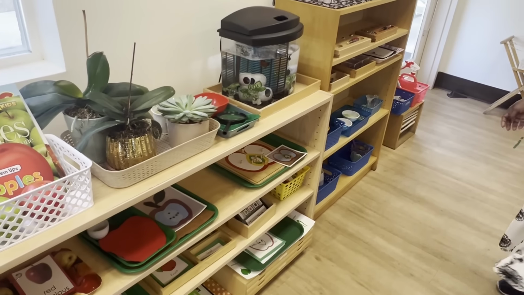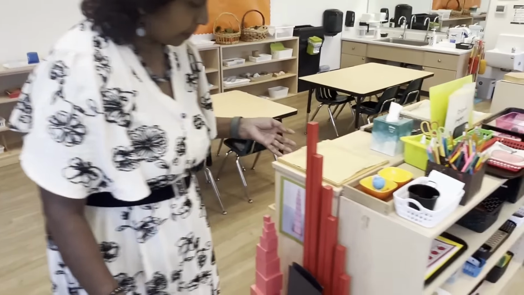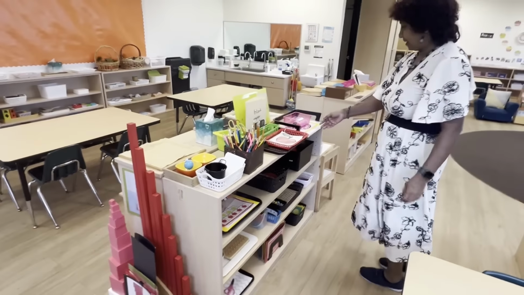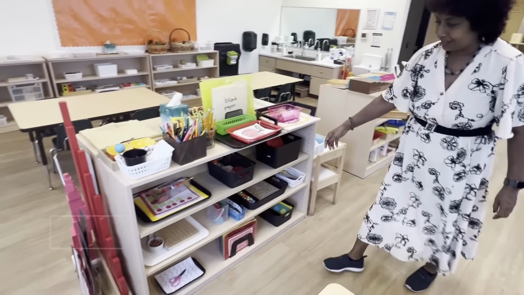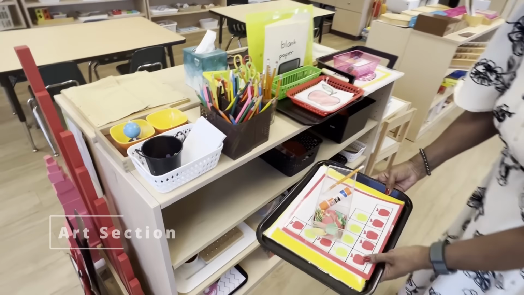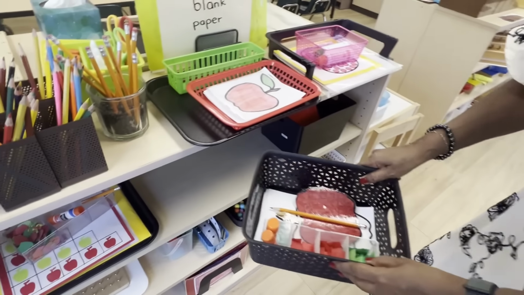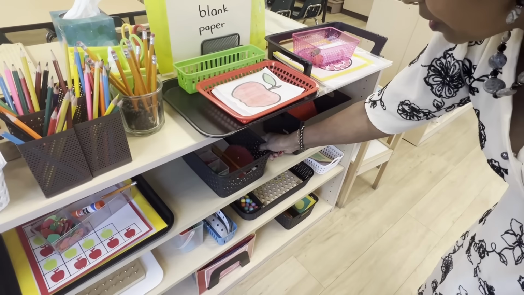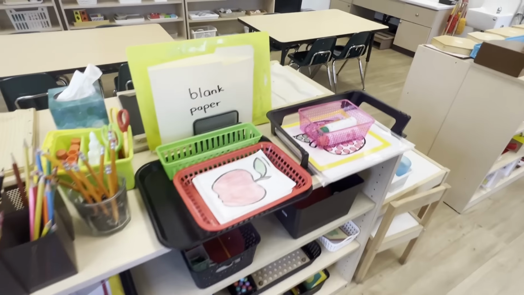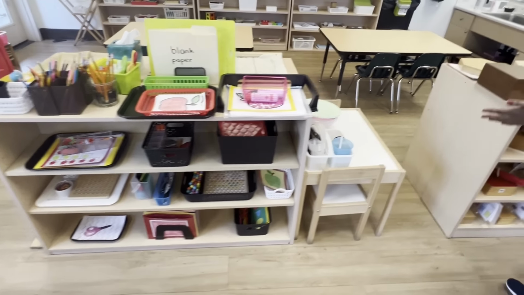And now let's go to our art section. So there is our art, a lot of apple art, quite self-explanatory, and then there is a control for each job. So if a child takes a job out, they know what to do. This is our little snack table.